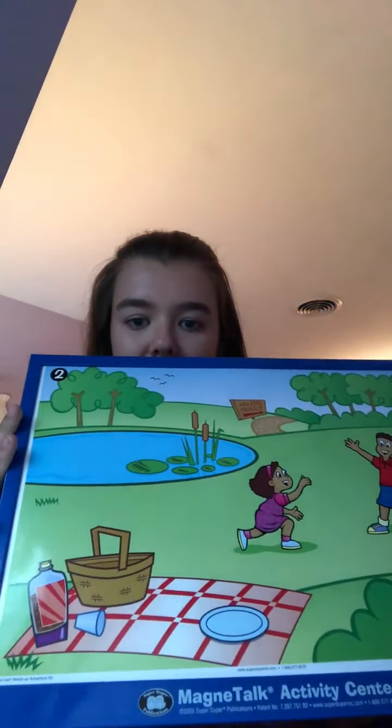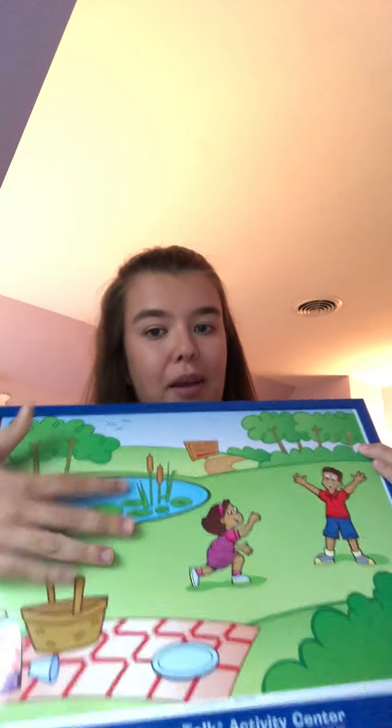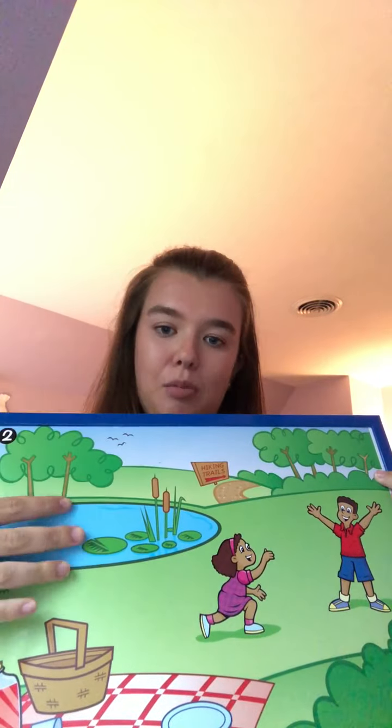So I am going to show you an example of a barrier task. So here I have a magnet picture scene, but like I said, you don't have to have a full magnet board. You can just print out picture scenes and then put an easel between, and you can even draw if you don't have little magnets like I have.